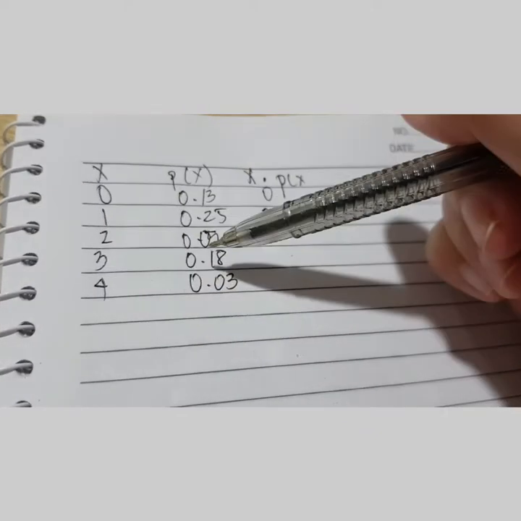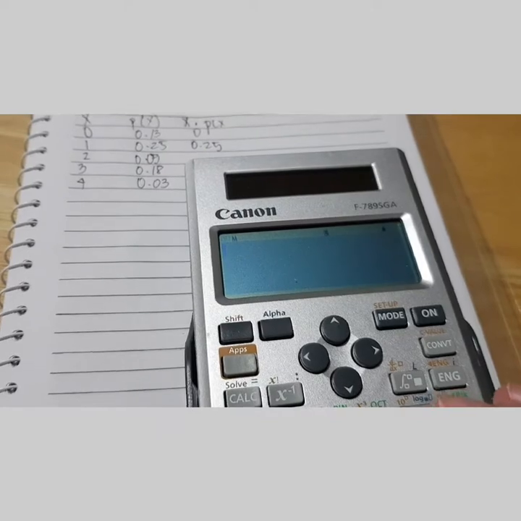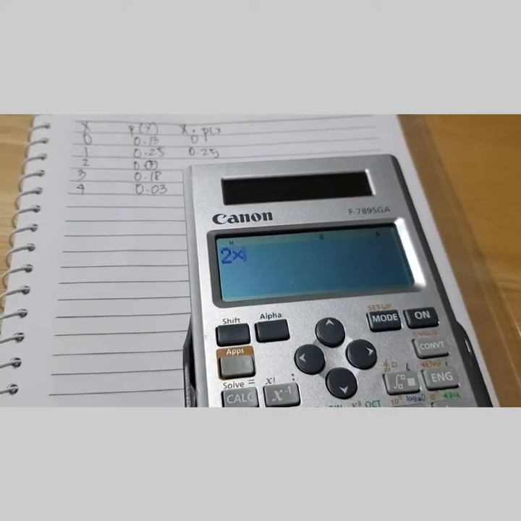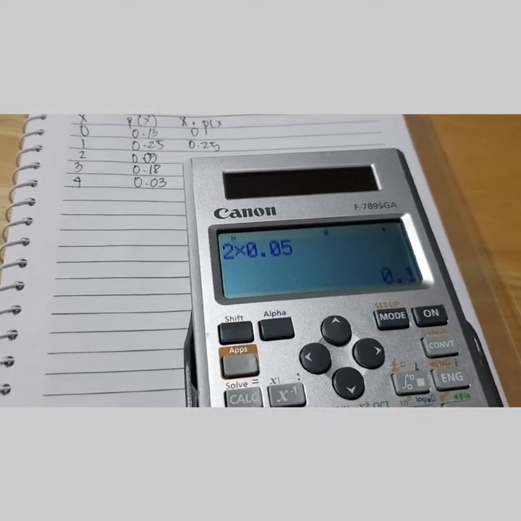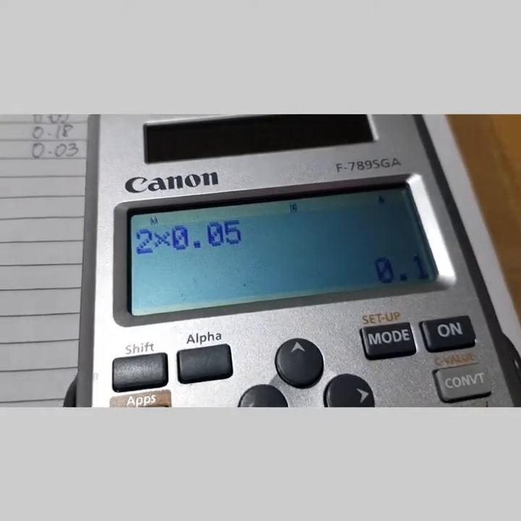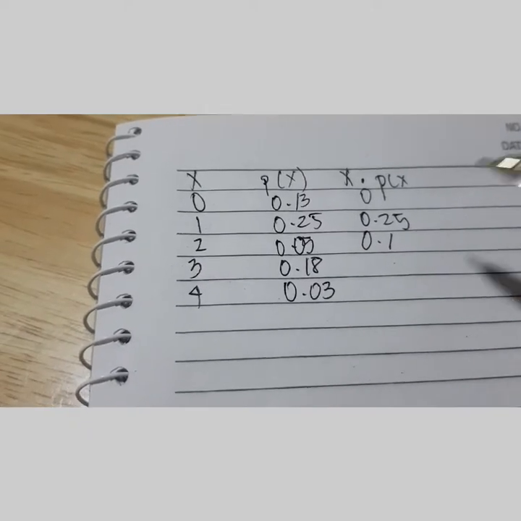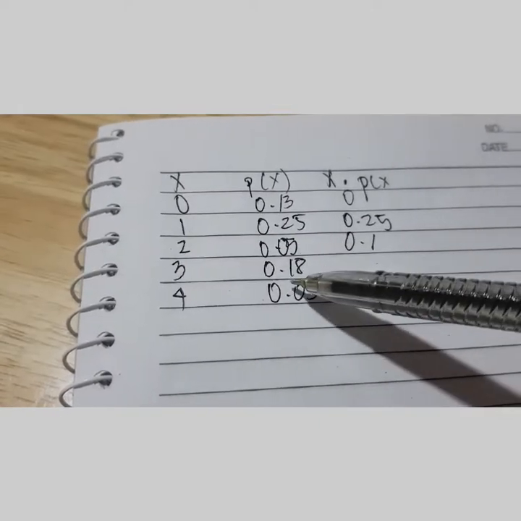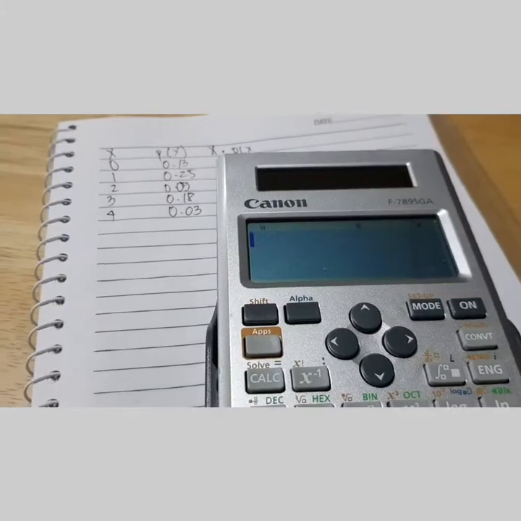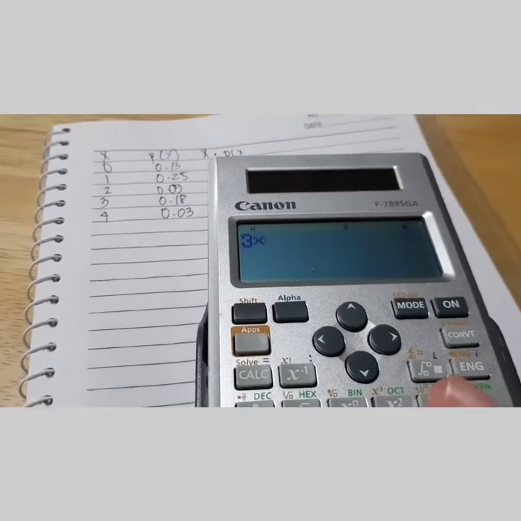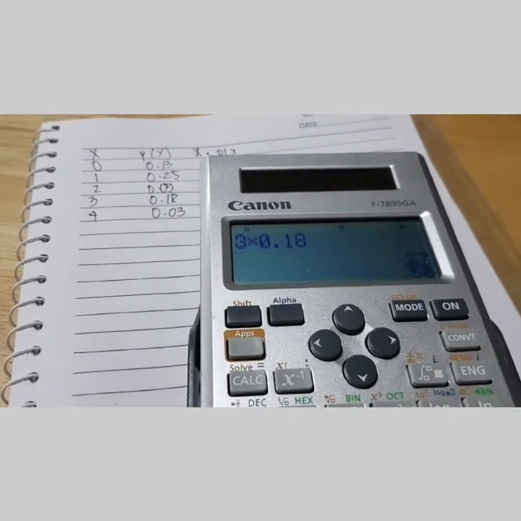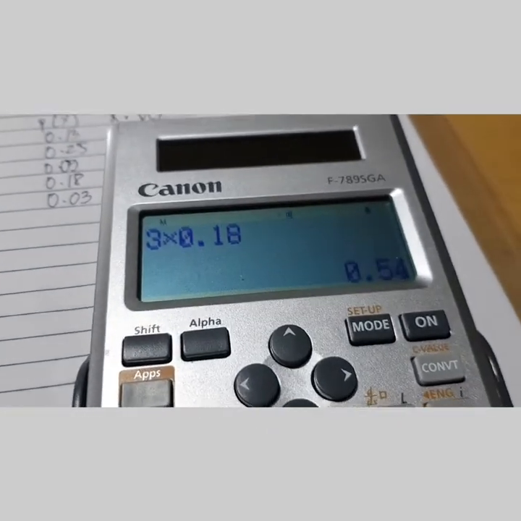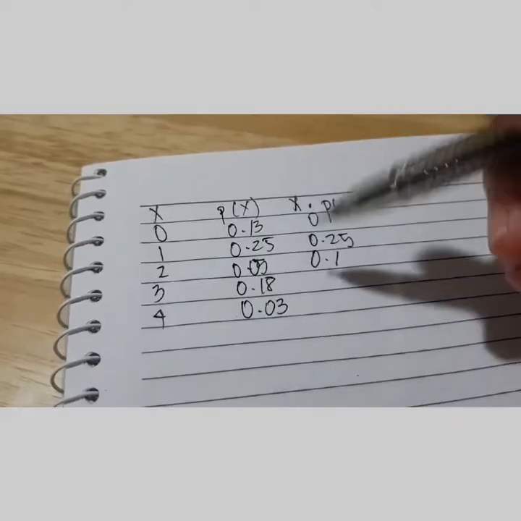Next is 2 times 0.05, which is 0.1. Next is 3 times 0.18, which is 0.54.